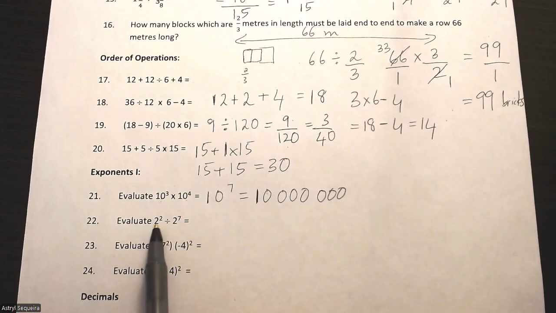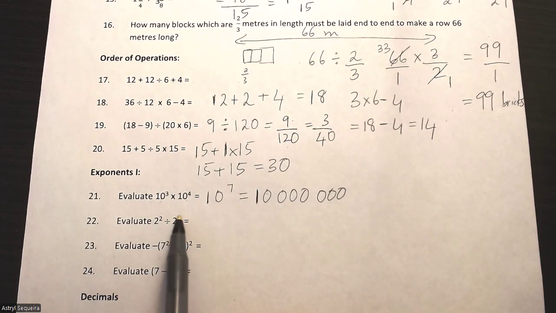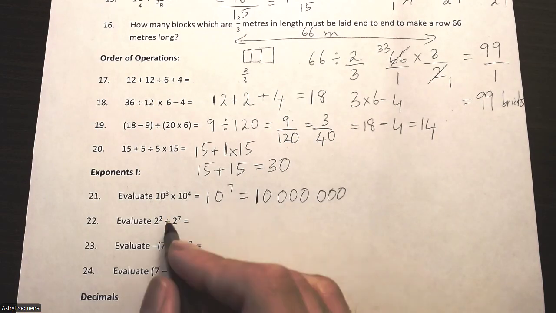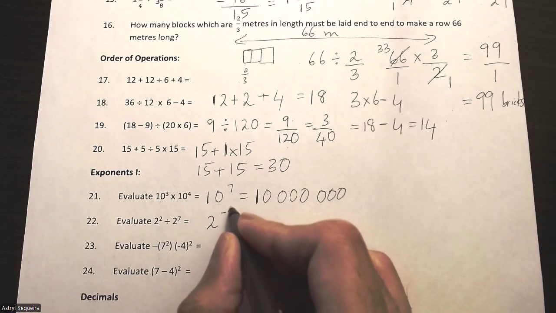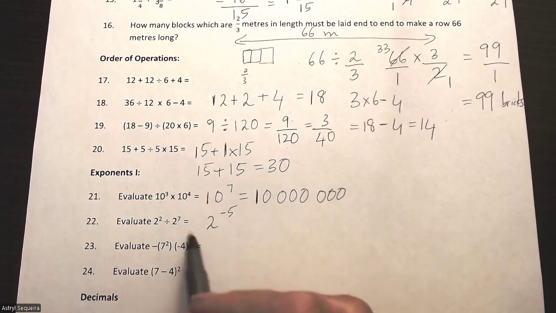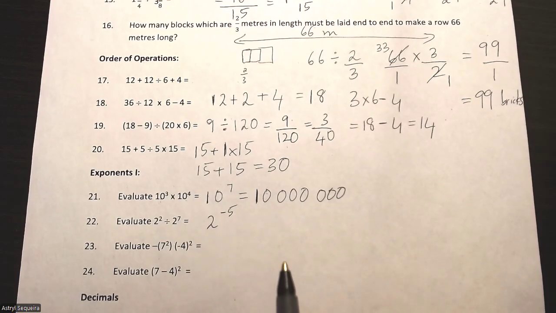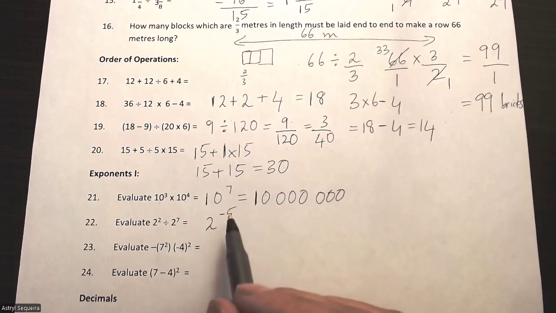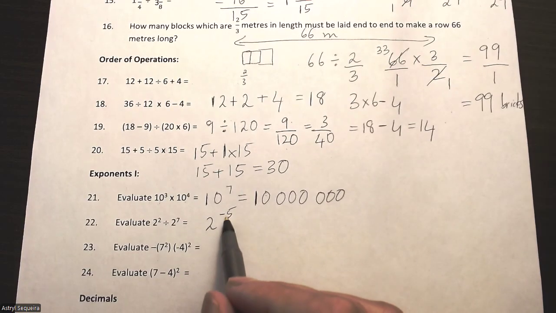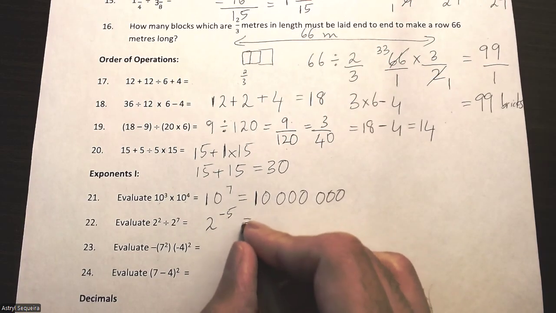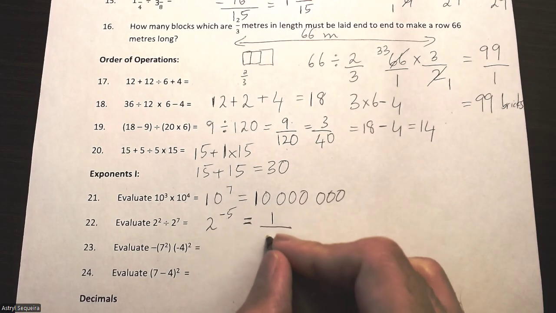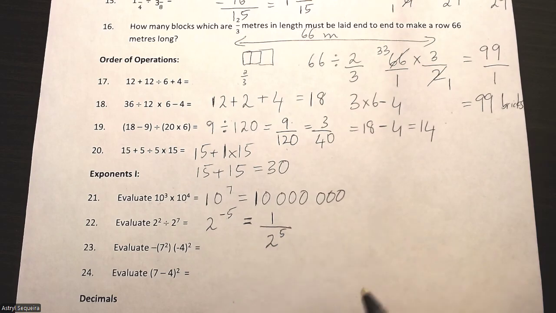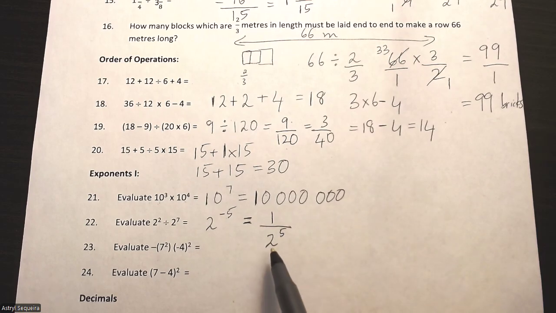If I have division and I have the same number here, I have to subtract exponents. So 2 minus 7 is just -5. But now I have to simplify this. You're not allowed a negative exponent in your final solution. So if you ever have a negative exponent, you have to flip it into a fraction and make the exponent positive. So 1 over 2 to the power of 5.